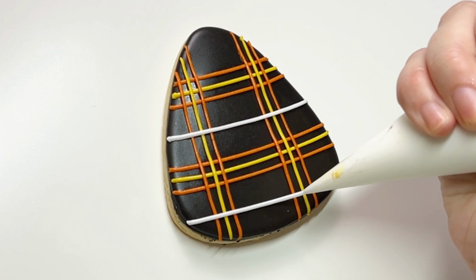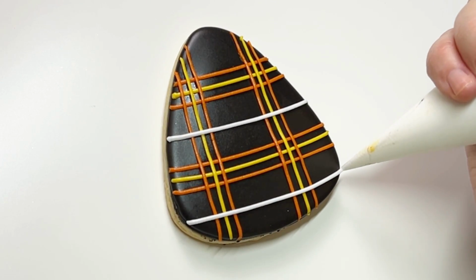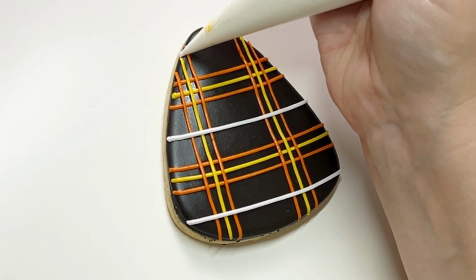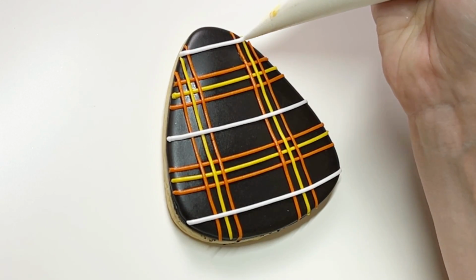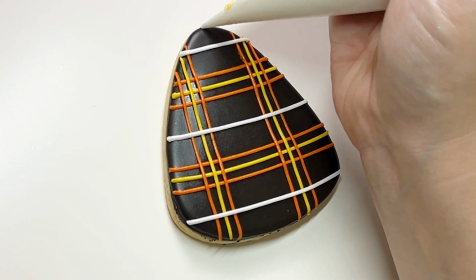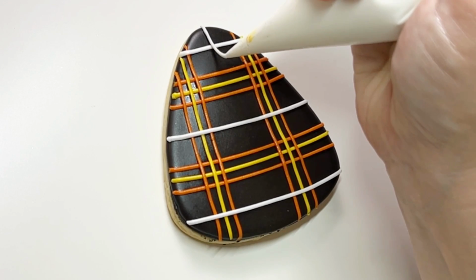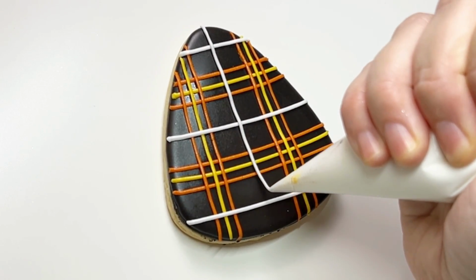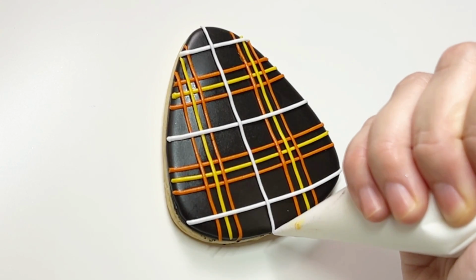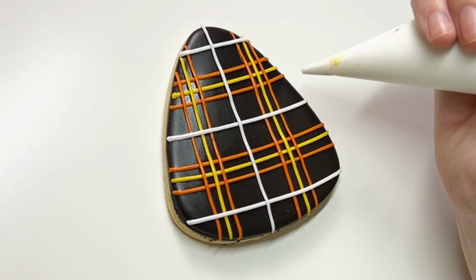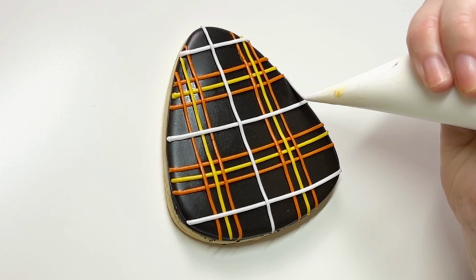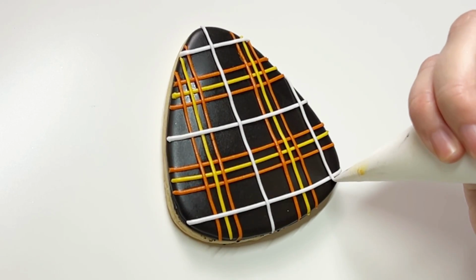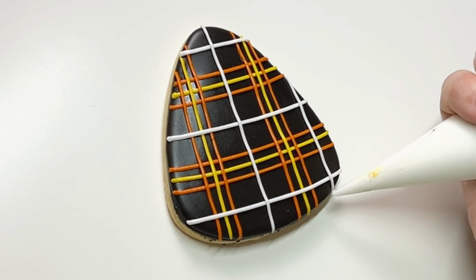So I find one of the keys to success with plaid is to make sure that, especially if you're doing multiple overlaps like this, there's enough space in between each design. And so making sure that the yellow and the orange are tight enough together so that visually it looks good with the added white.